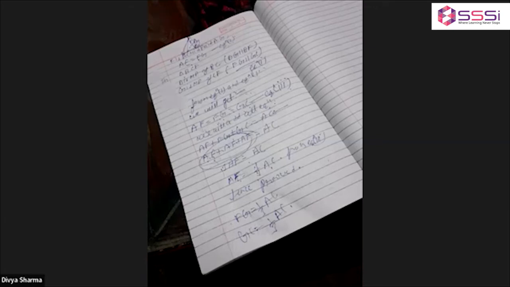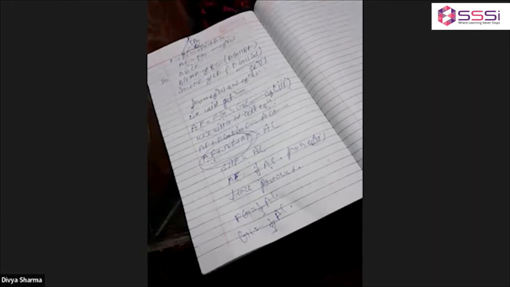Questions number 10, 11, 12 you will do yourself because these are similar questions. Now we will come to question number 13. Yes, ma'am. In question number 13, show that the quadrilateral formed by joining the midpoints of the pairs of adjacent sides of a square is a square.